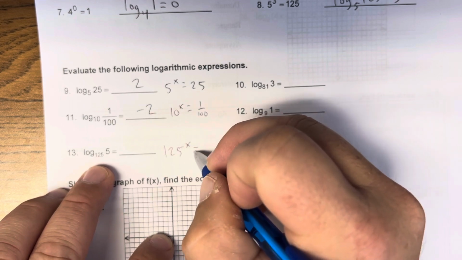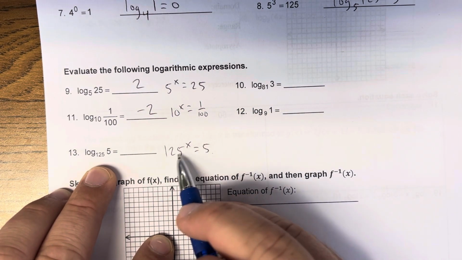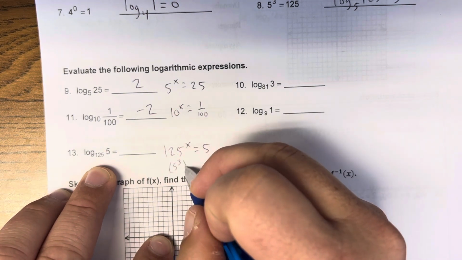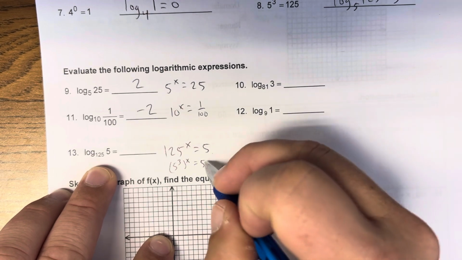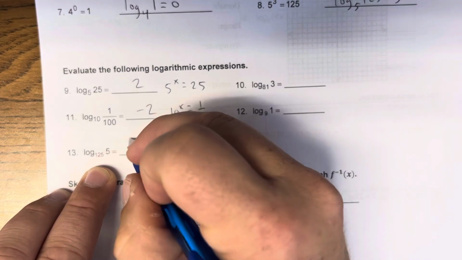125 to the x equals 5. To make it go smaller, it's going to be a fraction as an exponent. 5 cubed is 125, so I'm going to change that base to make them have the same base. And so I'd have 3x equals 1, divide by 3, it's 1/3.